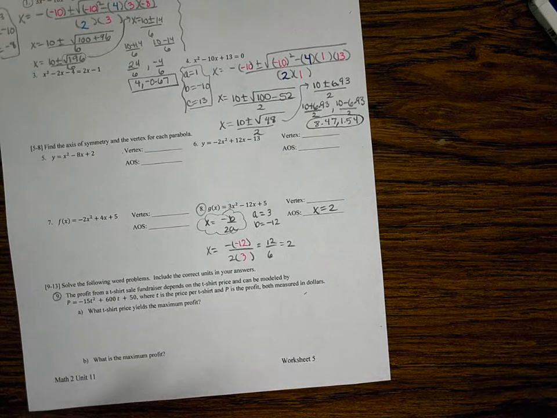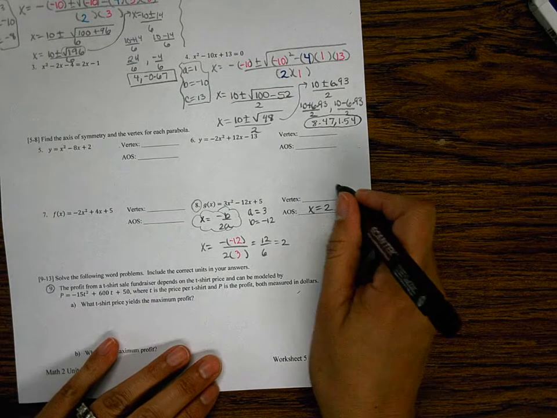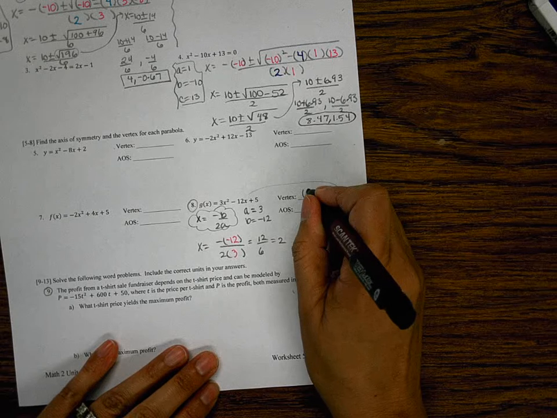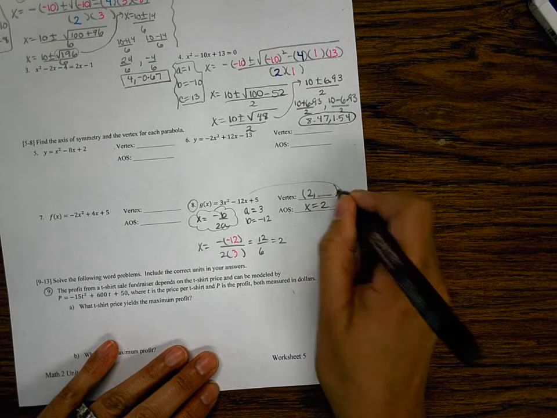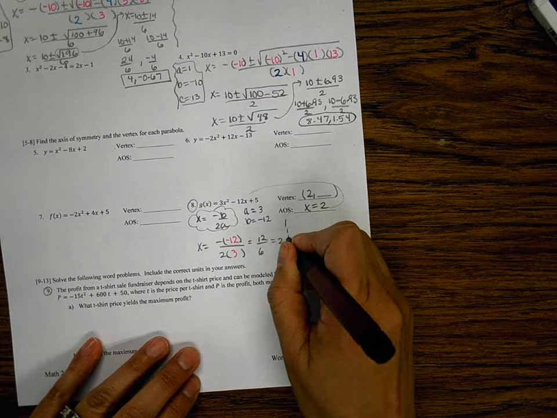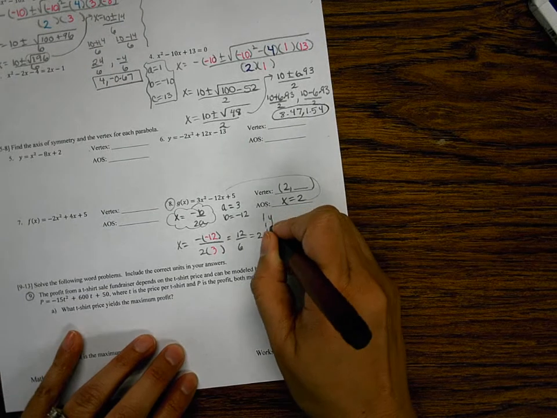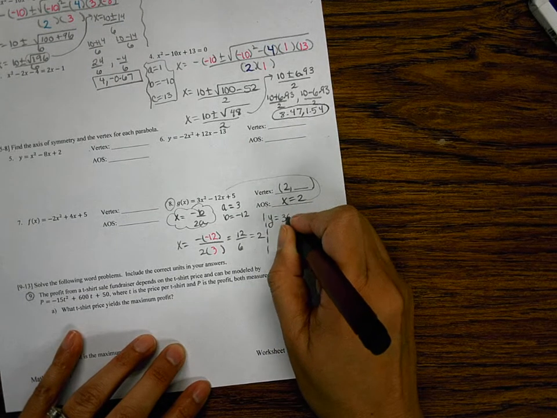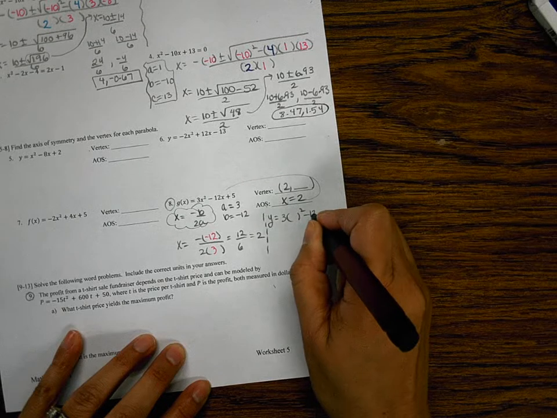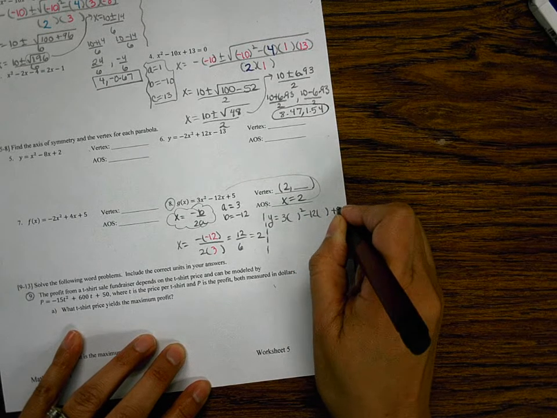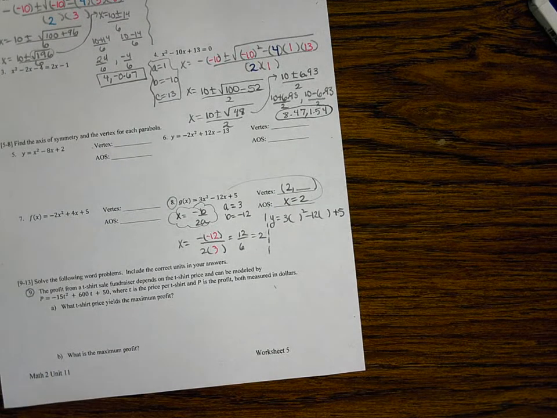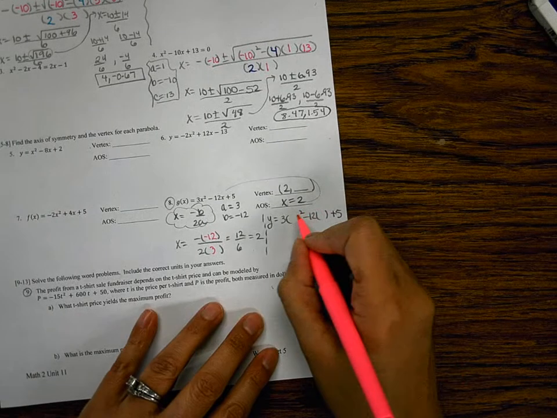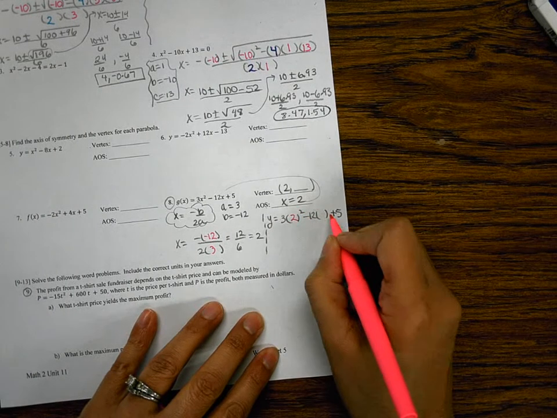And then if you remember, we've been doing this since last unit, we plug it in to find the vertex, because the vertex will be 2 comma blank, and we plug in the 2 to find the vertex. I'm going to change that to y. 3 blank squared minus 12 blank plus 5. And I'm going to plug in the x equals 2.